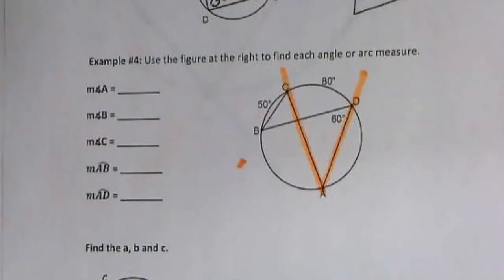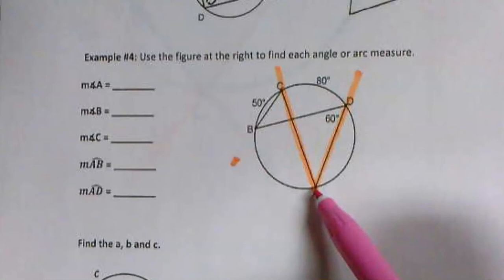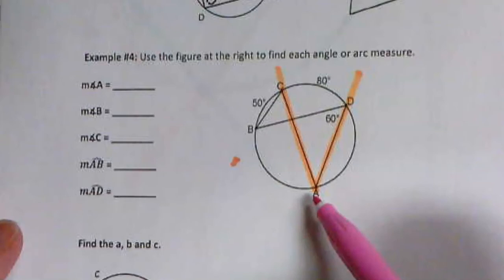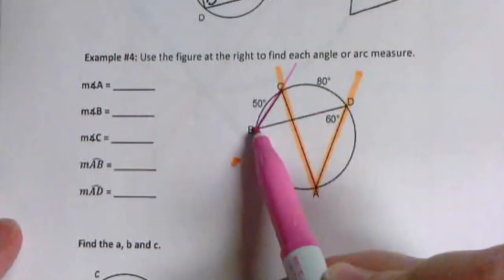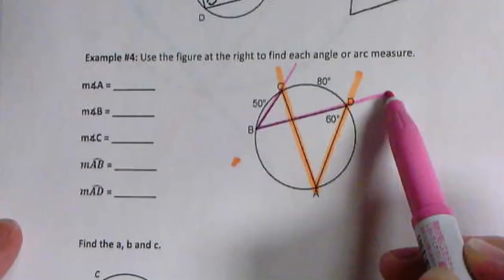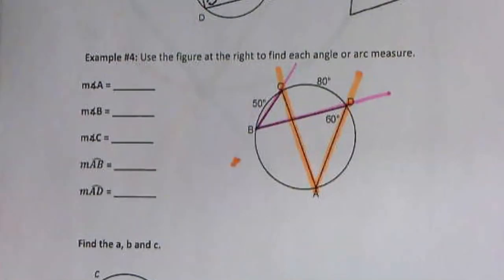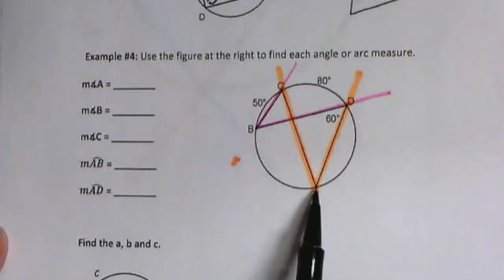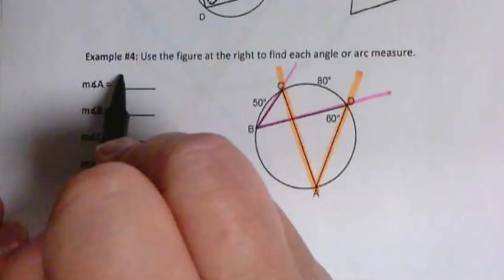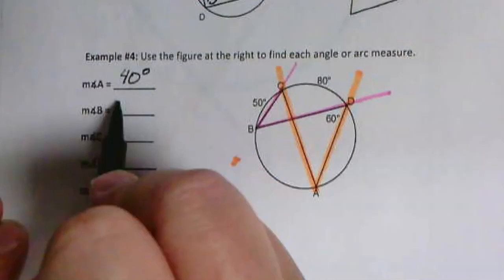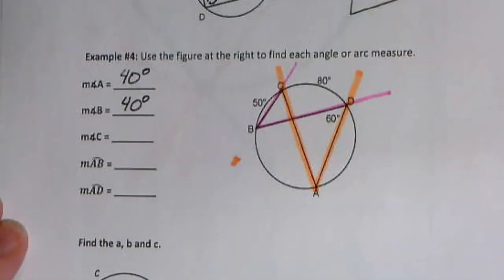Looking at arc CD first, the one that's labeled 80 degrees, one angle that intercepts CD is angle CAD. The other angle that intercepts CD is angle CBD. So both of those angles have to measure half of arc CD, or half of 80 degrees. One of those is angle A, so that measures 40 degrees. And the other is angle B, so it also measures 40 degrees.